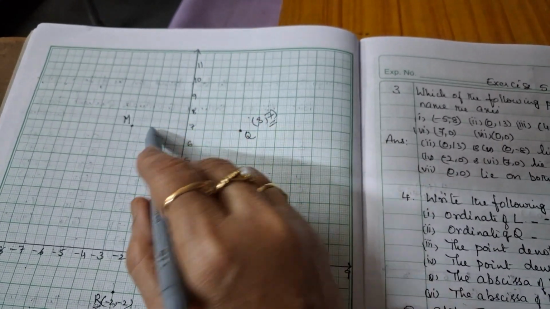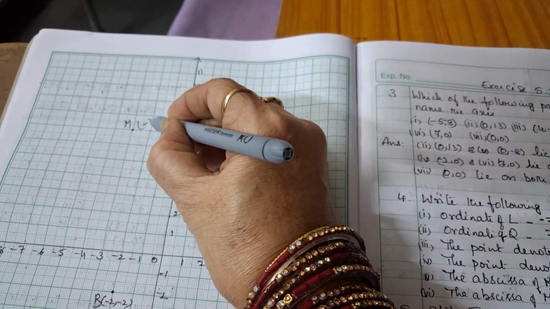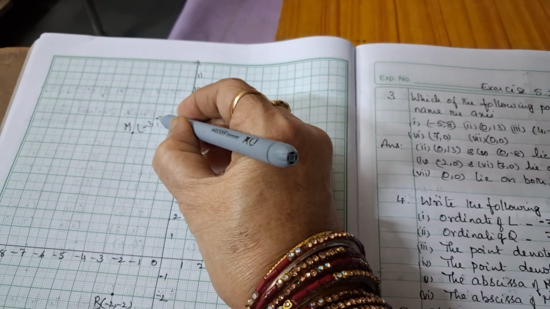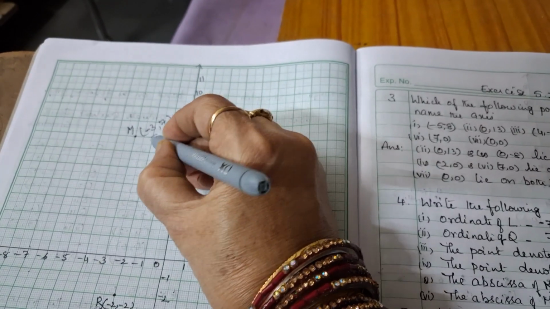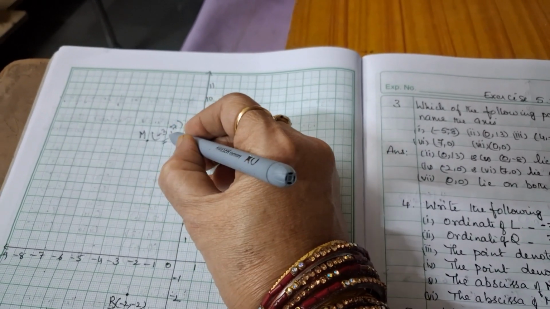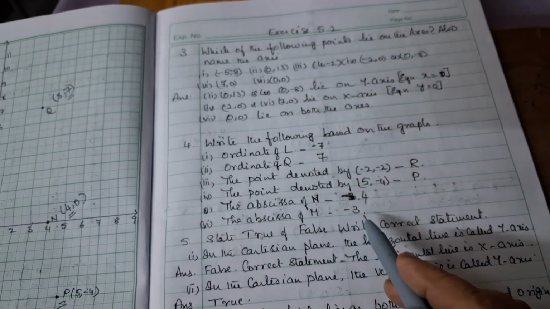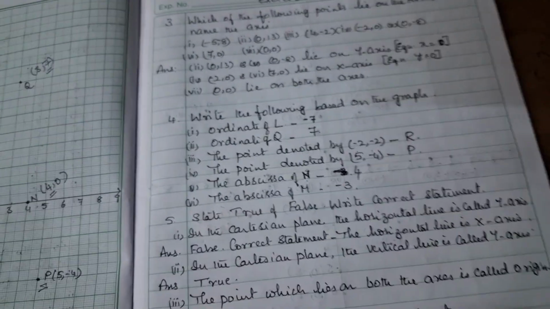X coordinate -3, y coordinate 7. So we write it as -3 comma 7. What is that he is asking? Abscissa, x coordinate, that is -3. That is what I have written here, children.